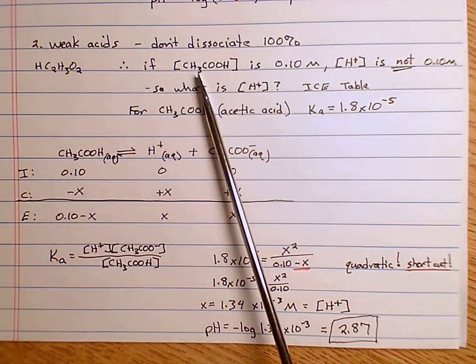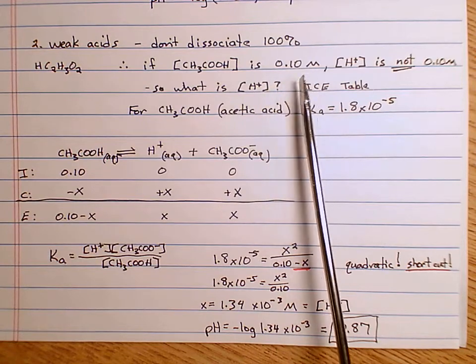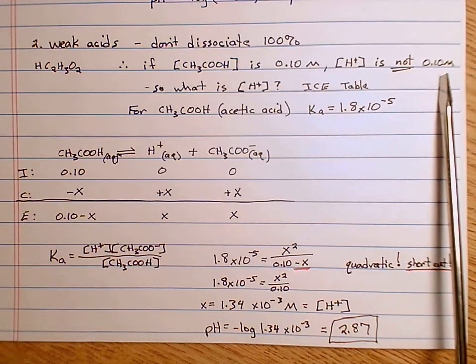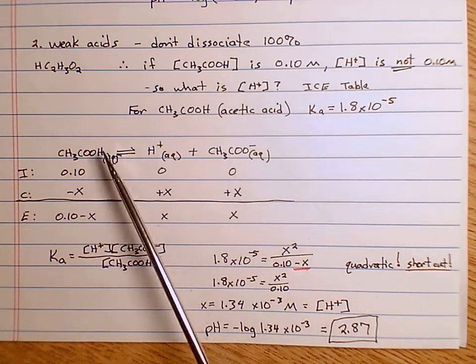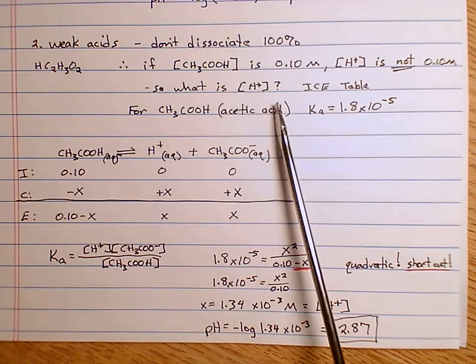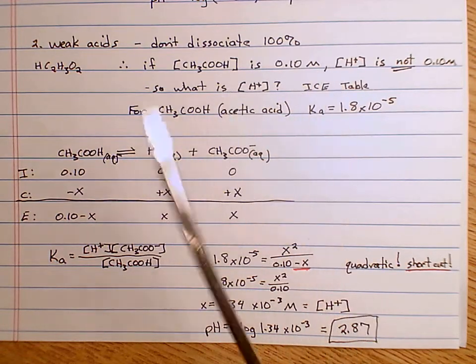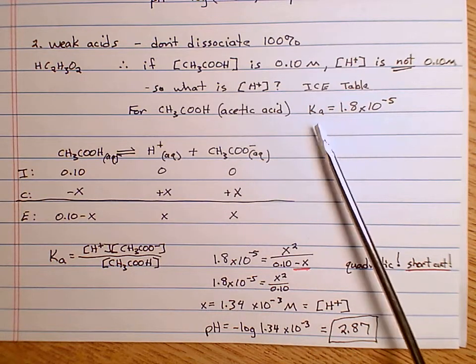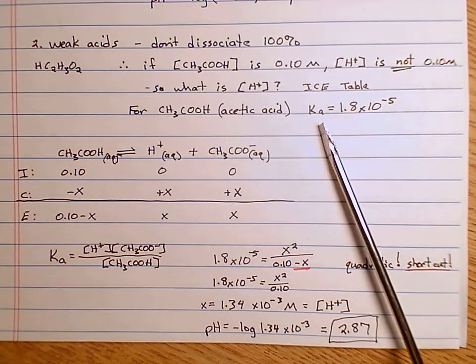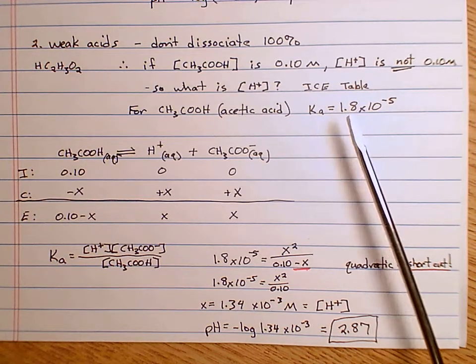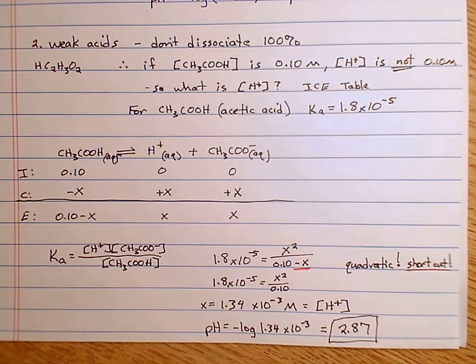All right, but if the concentration of acetic acid is 0.1 molar, the H plus concentration is not going to be 0.1 molar because it doesn't dissociate 100%. So what is the H plus concentration? We need an ice table, and recall with an ice table, if you need concentrations at equilibrium, you need to know the Ka, and you can find the Ka in various tables of Ka values. For acetic acid, it's 1.8 times 10 to the minus 5.